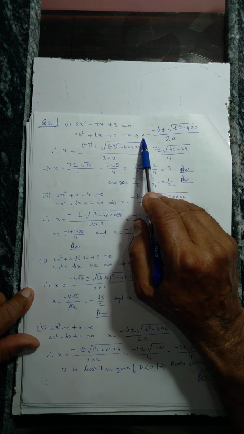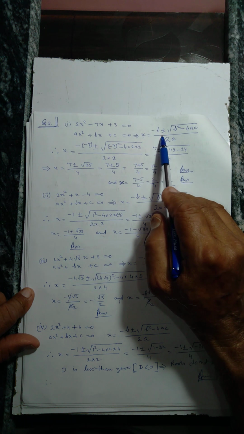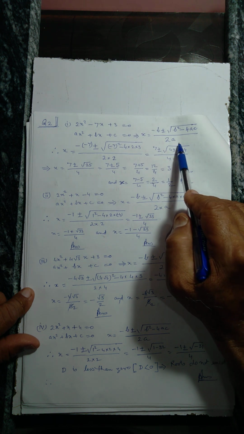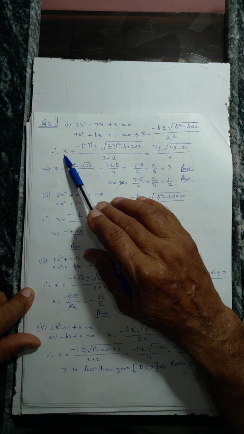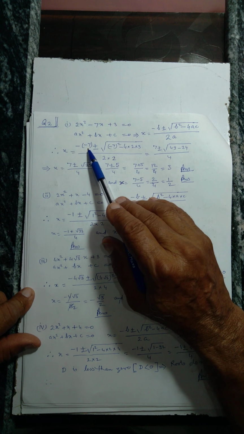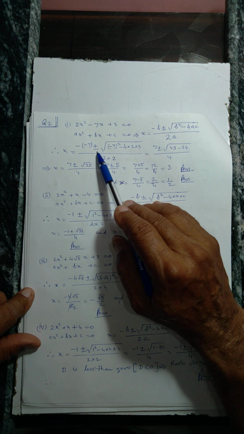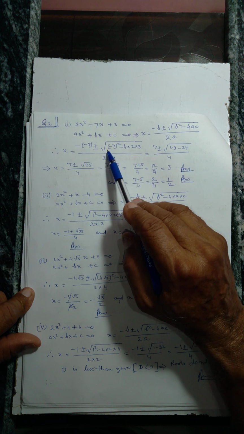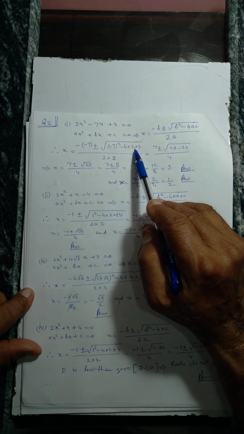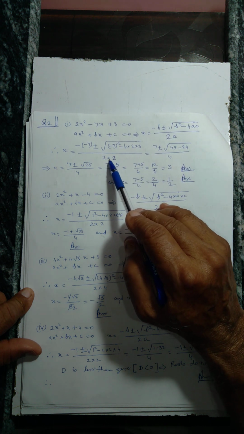So x will be equal to minus b plus minus root b square minus 4ac upon 2a. Therefore, x will be equal to minus of minus 7 plus minus root of minus 7 whole square minus 4 into 2 into 3, whole divided by 2 into 2.